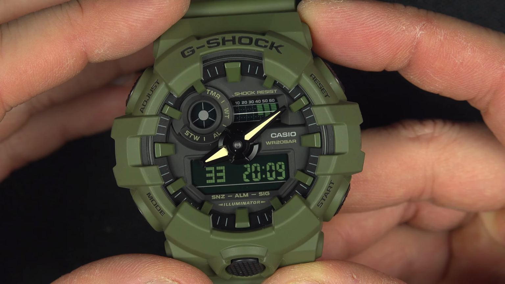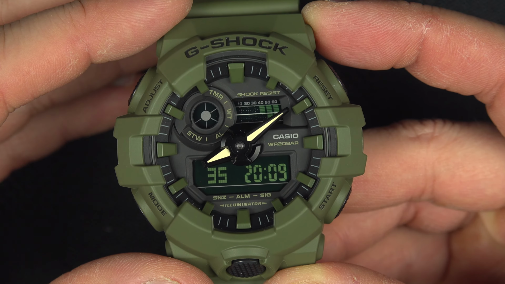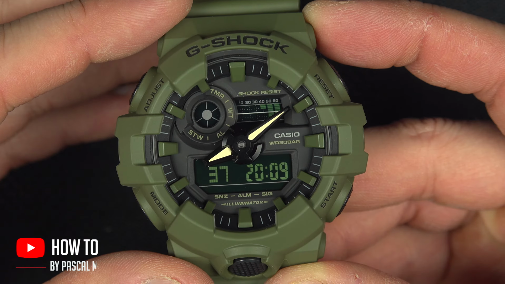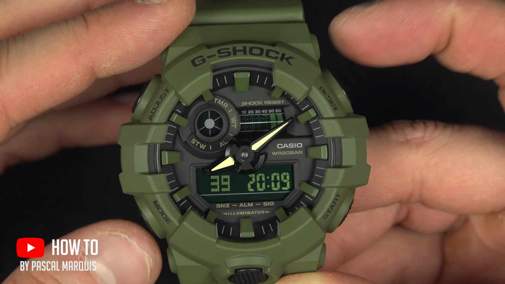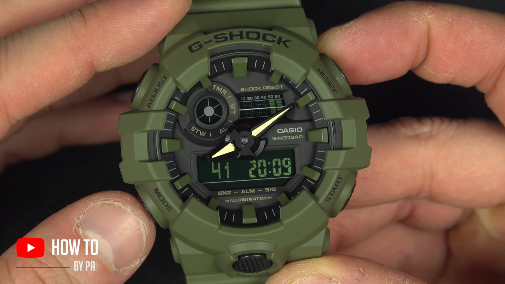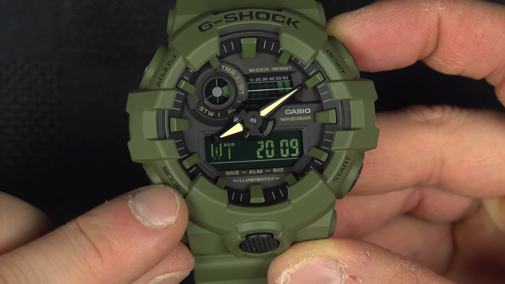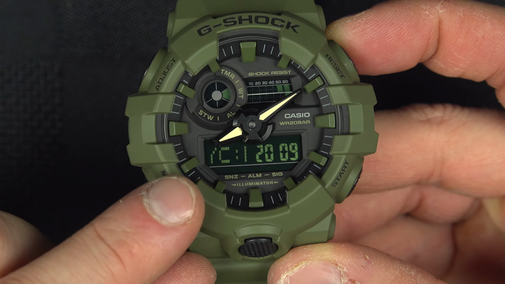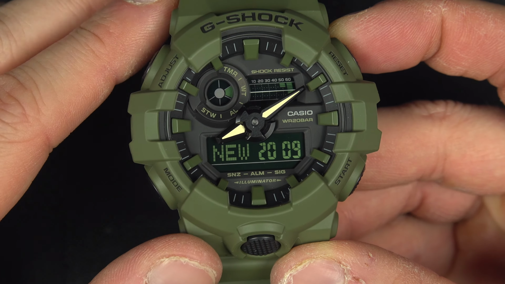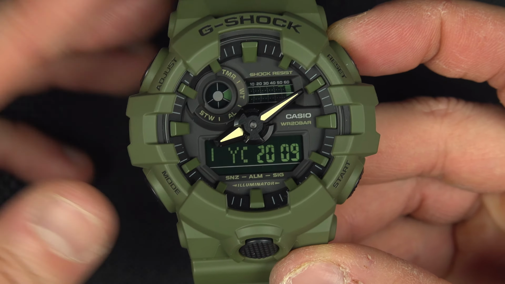If you're currently traveling with your Casio G-Shock and want to change the time zone, what you will need to do is to reach the world time right over here. You do that by pressing on the mode button until you reach the world time. Actually, as you can see, I'm on the New York time zone, which is the closest city.